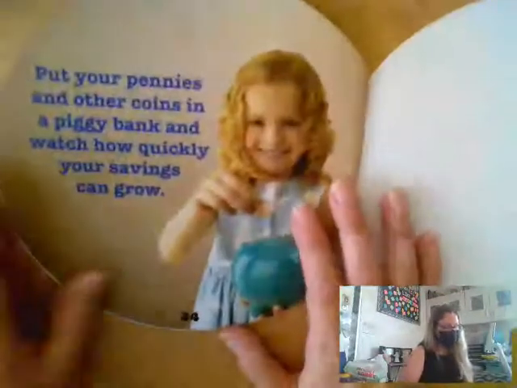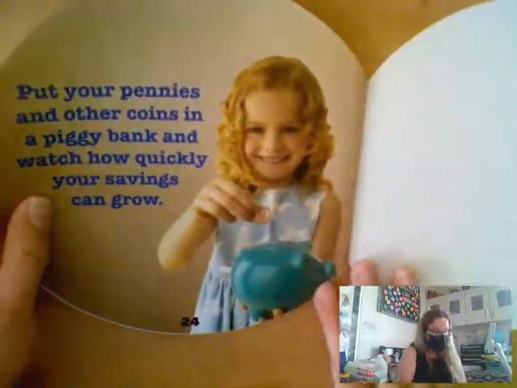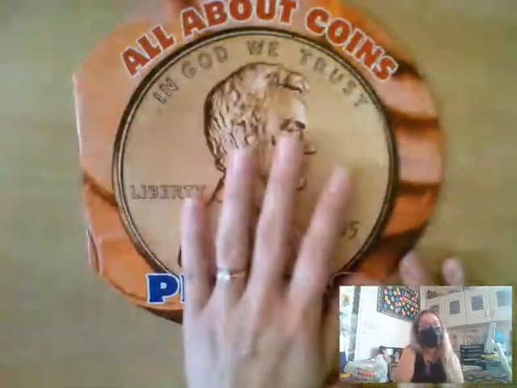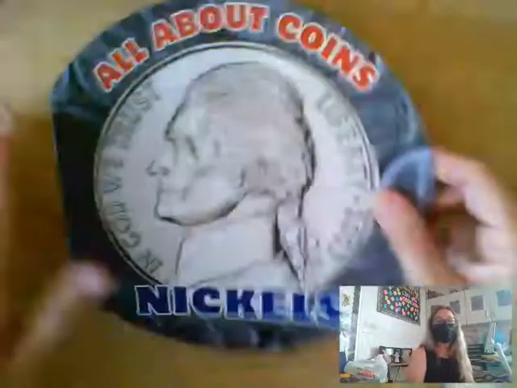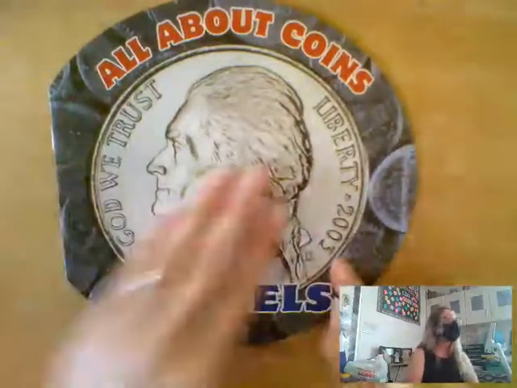I do. So put your pennies and other coins in a piggy bank and watch how quickly your savings can grow. So how much is a penny worth, friends? 1 cent. Now let's read about nickels.